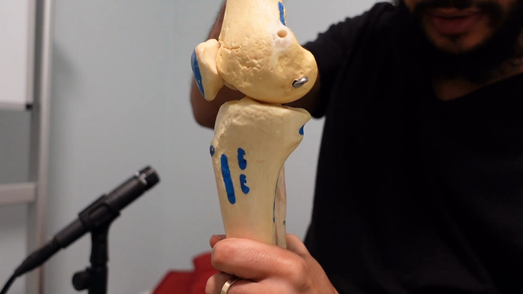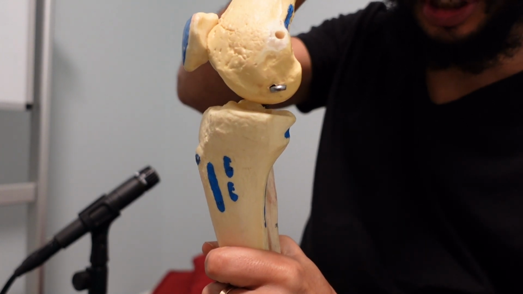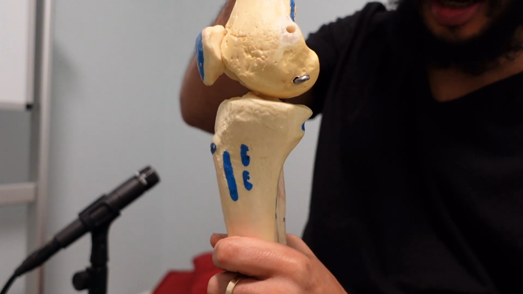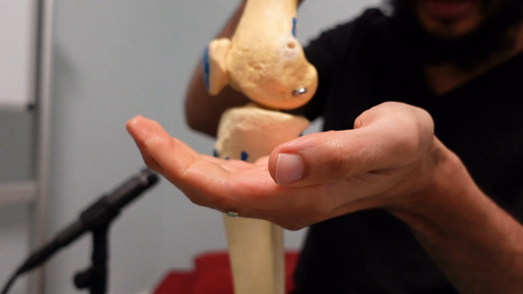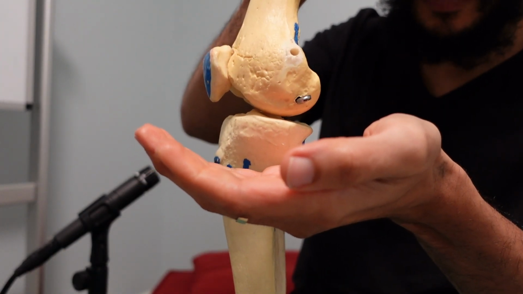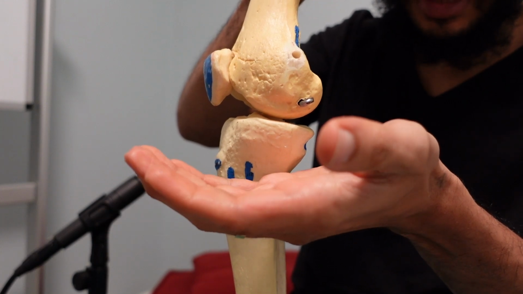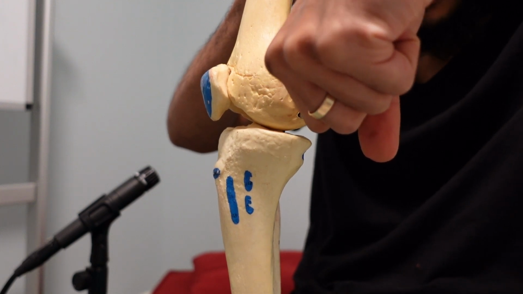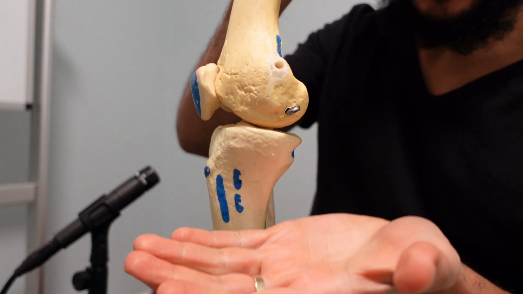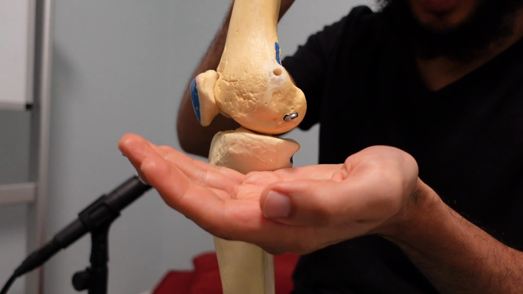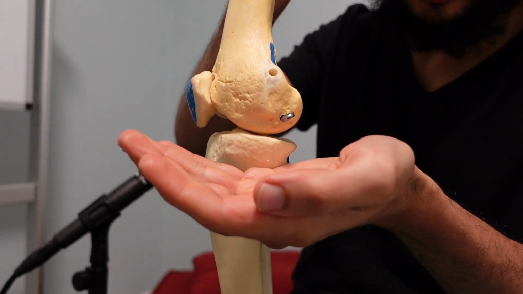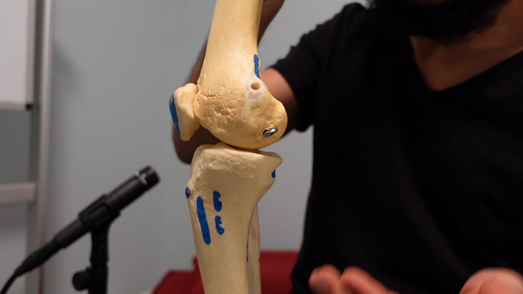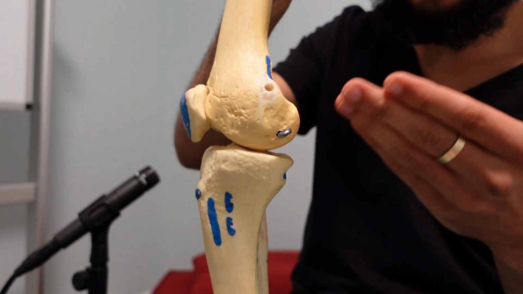Now, even from this view, from this skeletal model, you can appreciate that the amount of concavity to this tibial plateau is really not much. It's definitely not as much as how convex the femoral head is. Does that make sense? So it's not cupping the femoral head as well as it could be, okay? This is what we see when we look at the skeletal model.